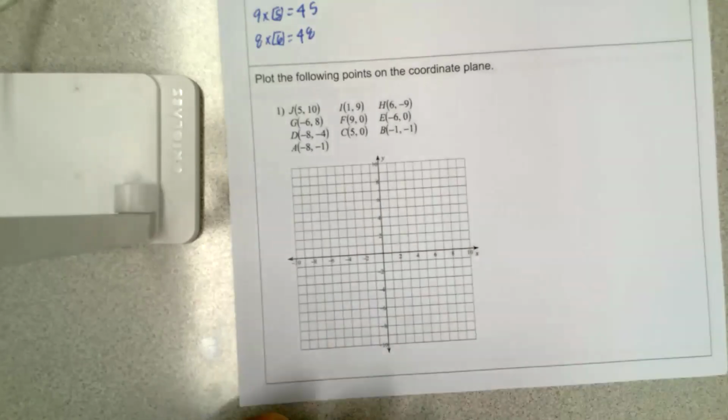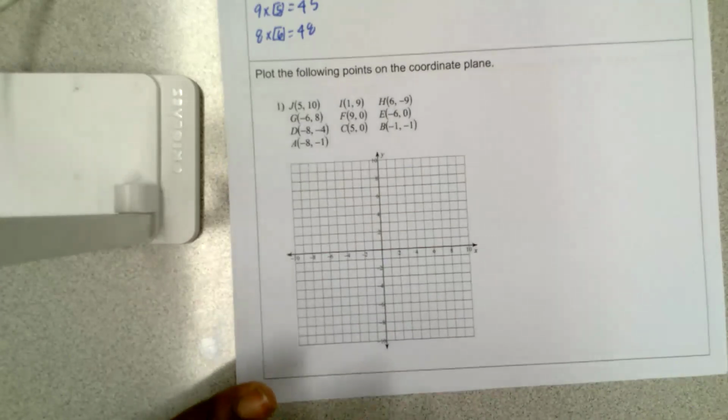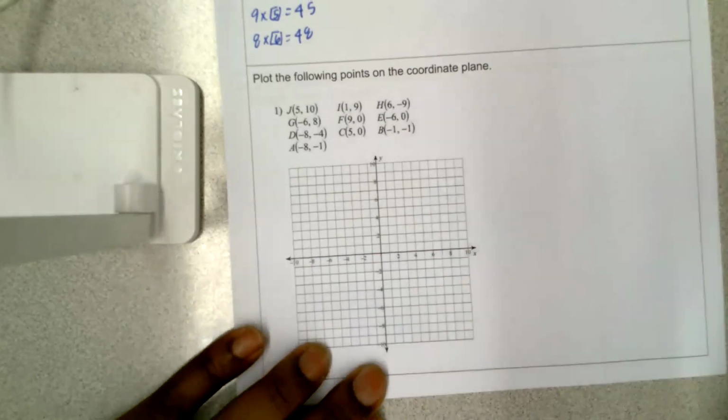Now plotting points. Sometimes I have a hard time explaining it, but I'm gonna try my best to create steps, right?